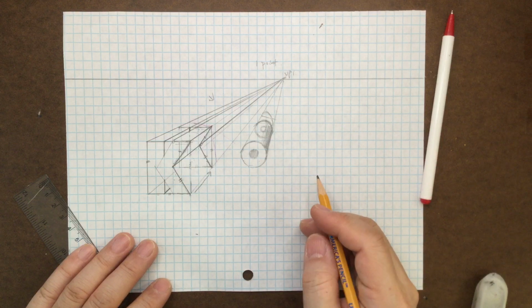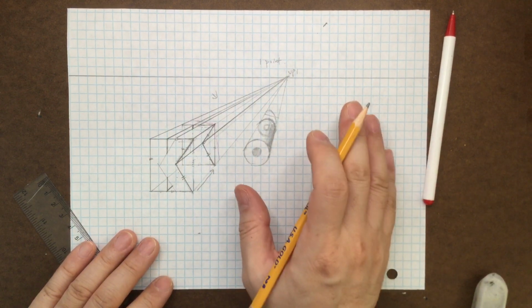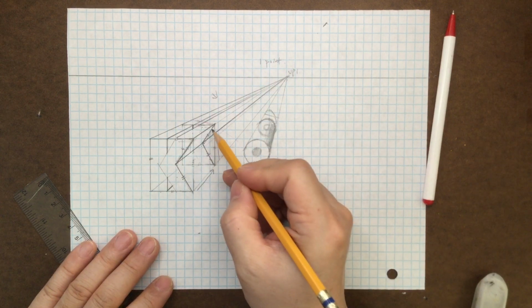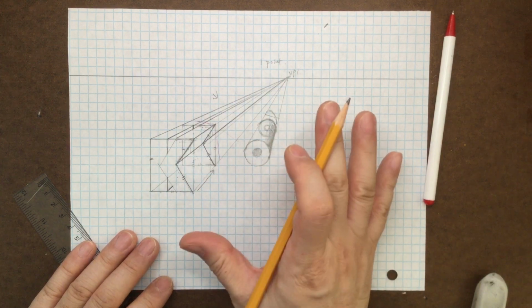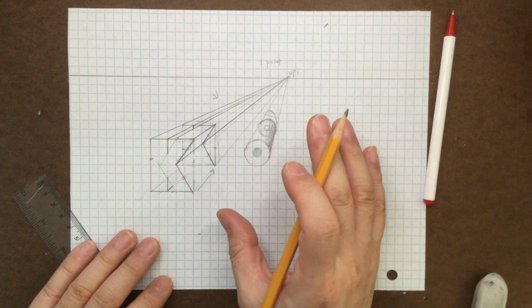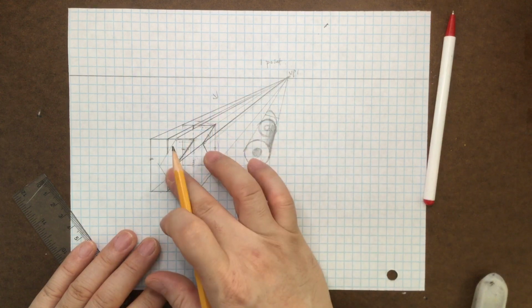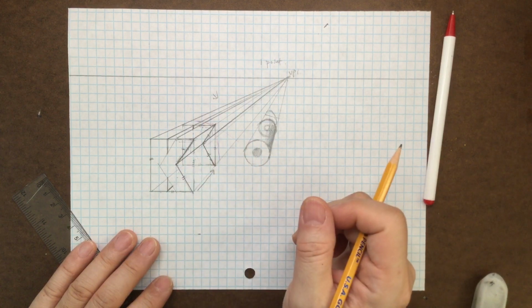Good. I hope this helps you better understand what's on the back of the blocks. There are a lot of multiple cases that you need to understand, but start thinking about what's behind the objects, what's underneath the object.